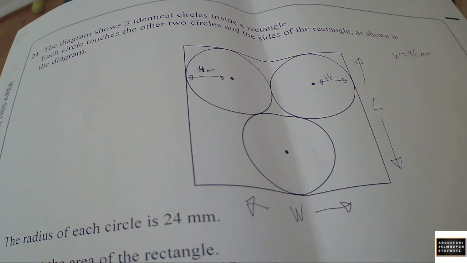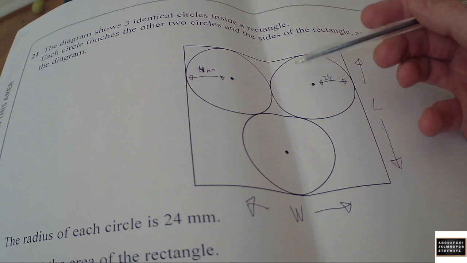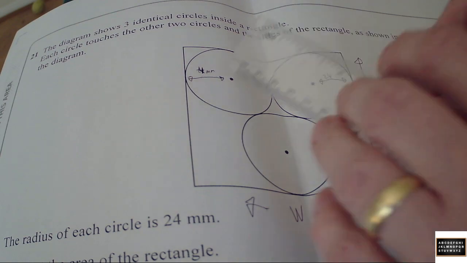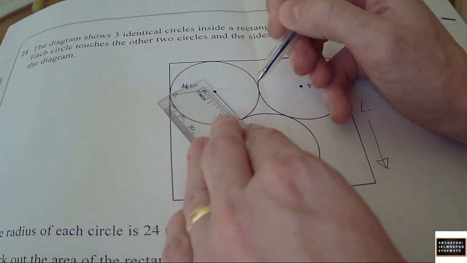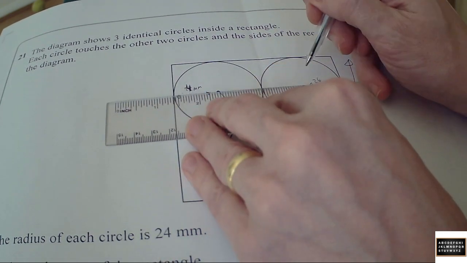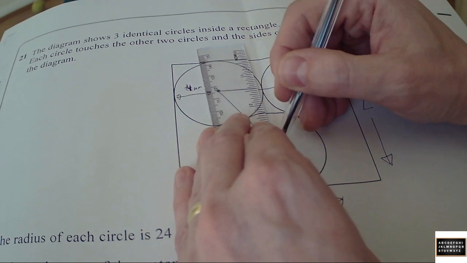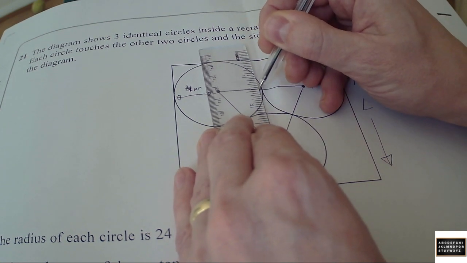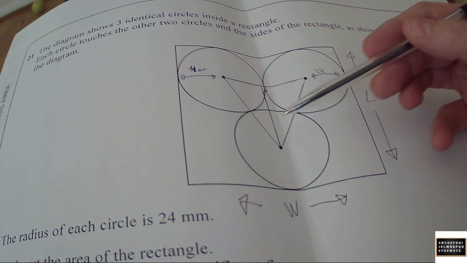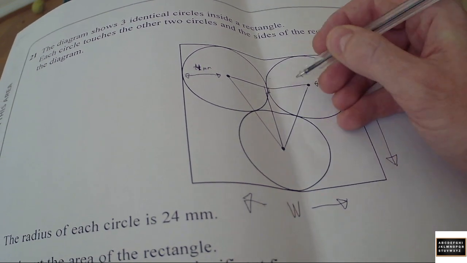The length is much harder because you can't just say it's 24, 24, 24, 24, because you can see the circles are overlapping. Now, if you look at the three centers of the circles and join those up, what you'll have here is a triangle, and what would be handy for us to work out is the height of this particular triangle. You can assume this triangle is equilateral because of the way it's been formed. Now you can see that this distance from the center to there is 24.